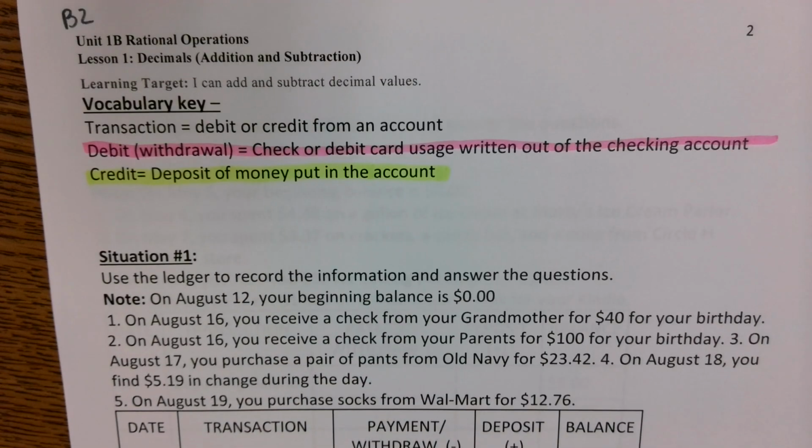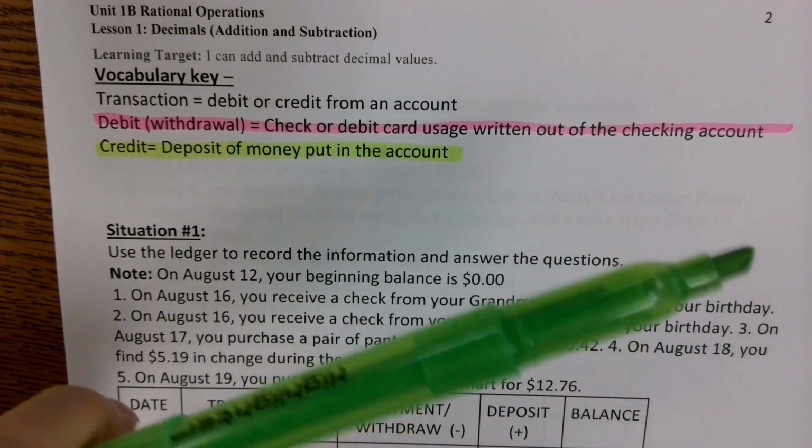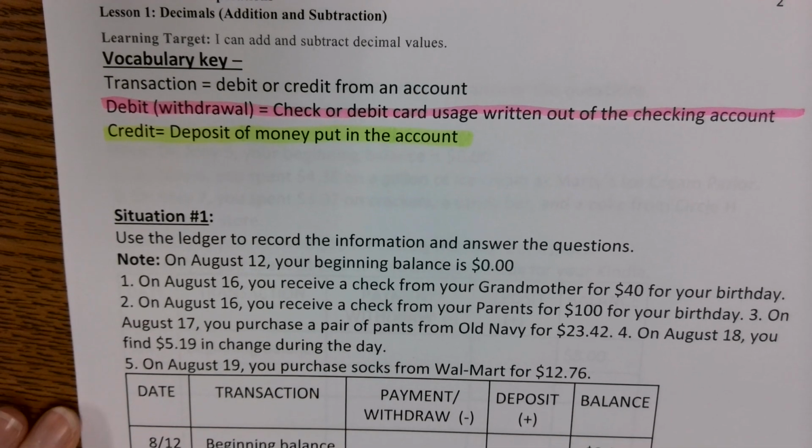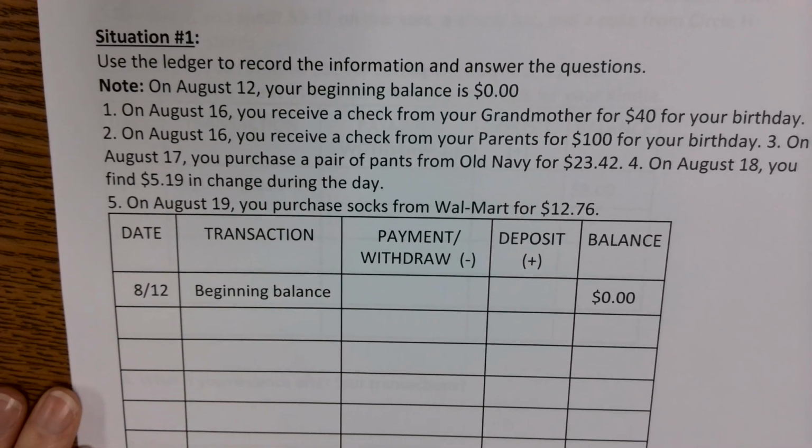That's my green. I don't use yellow. I need to change my highlighter, though, because my green kind of comes out a little oddly tinged. But that's my green. All right.